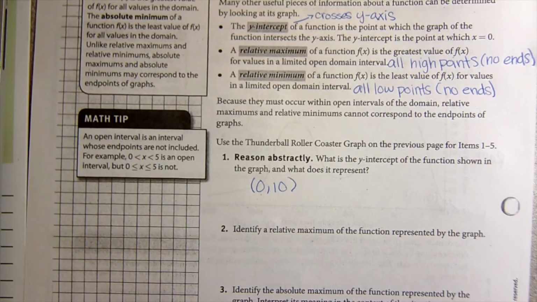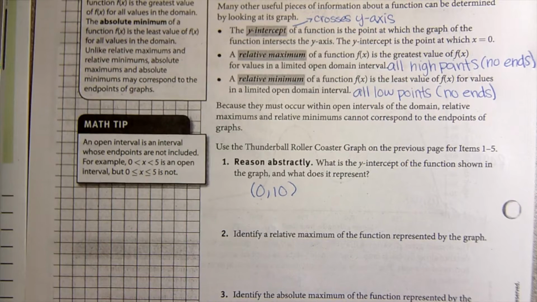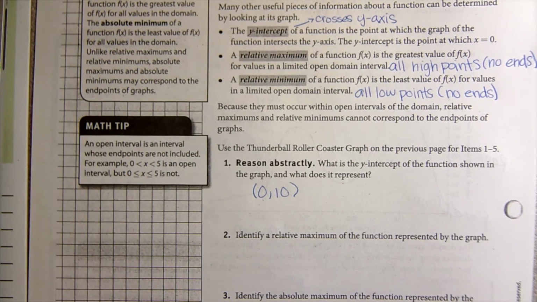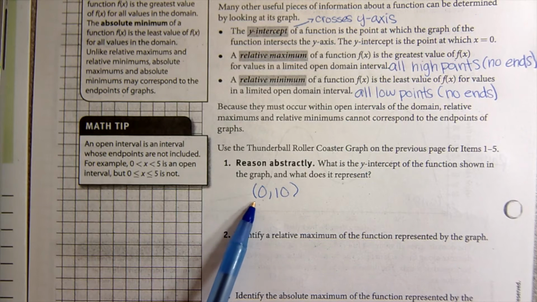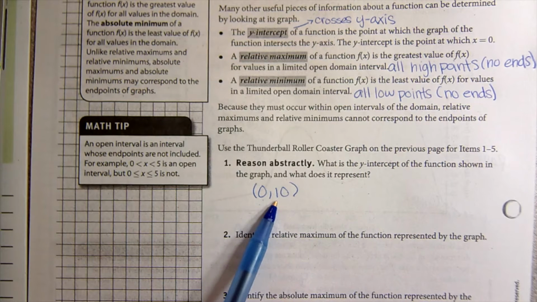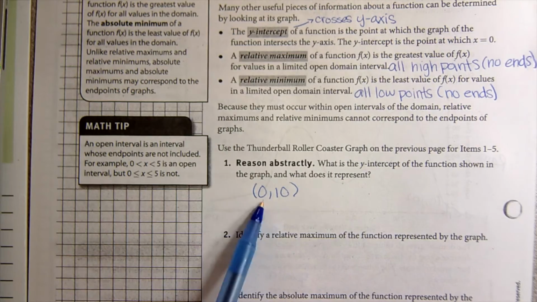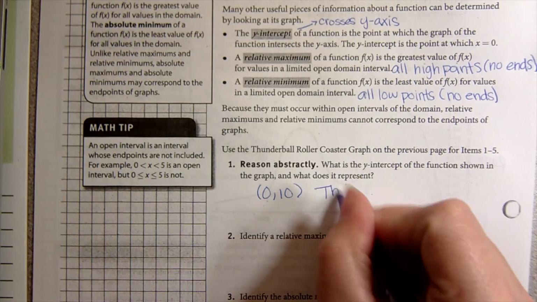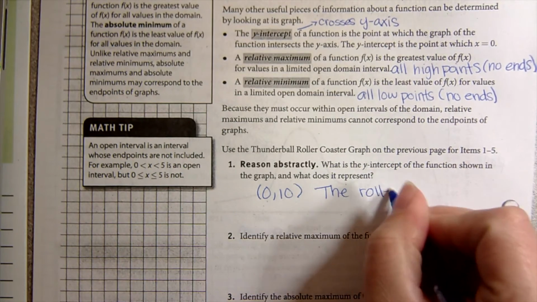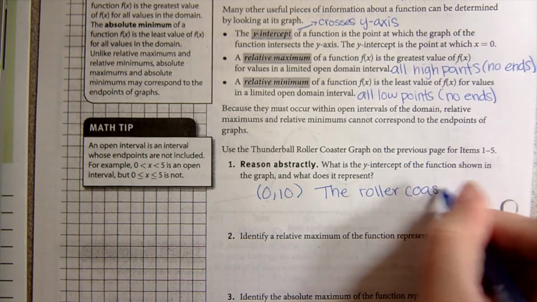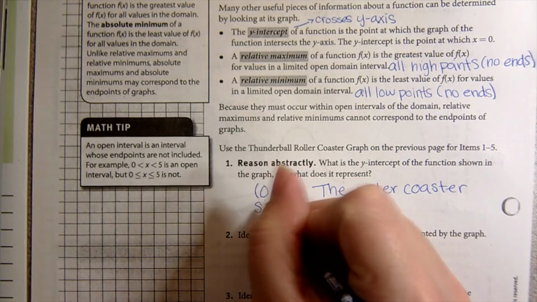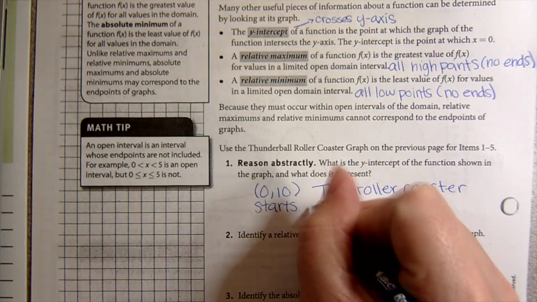So when the roller coaster starts, where does it start? It starts at 10 feet above ground.